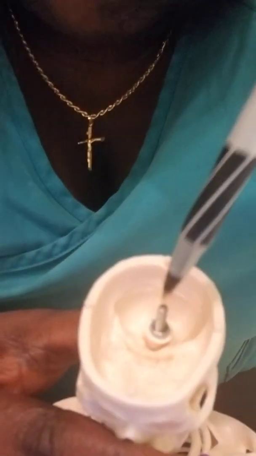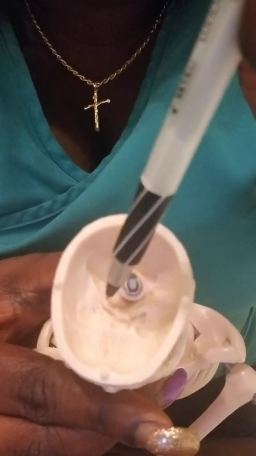The carotid canal is here. And the foramen magnum would be this big hole here where you see the screw.